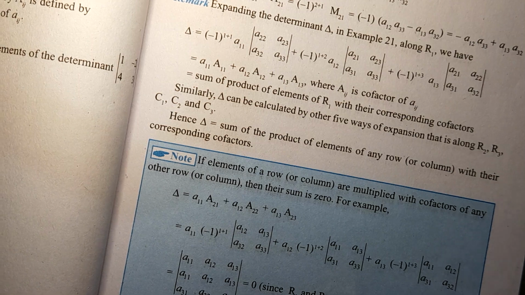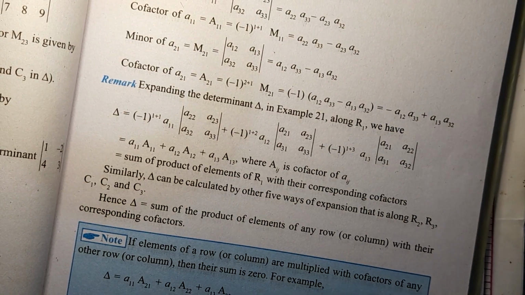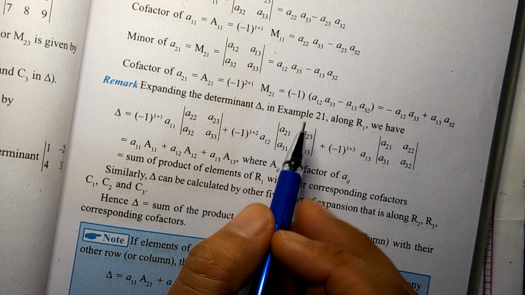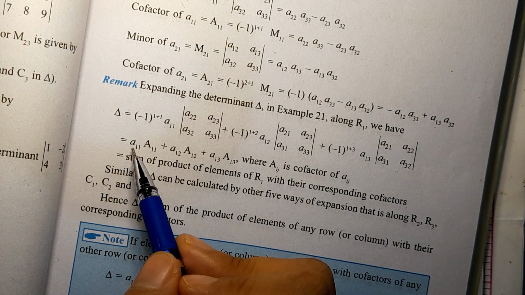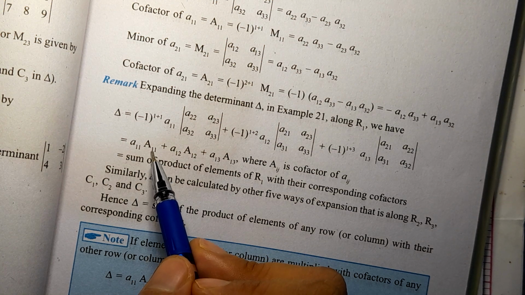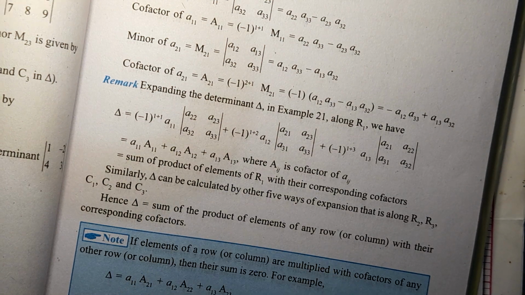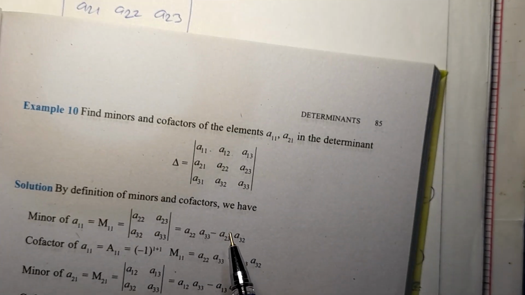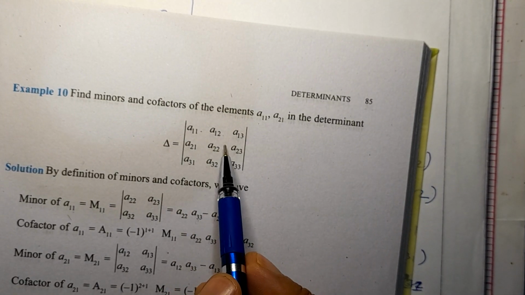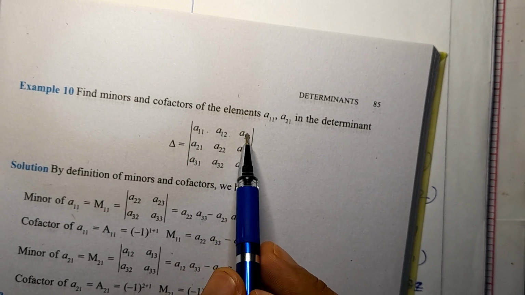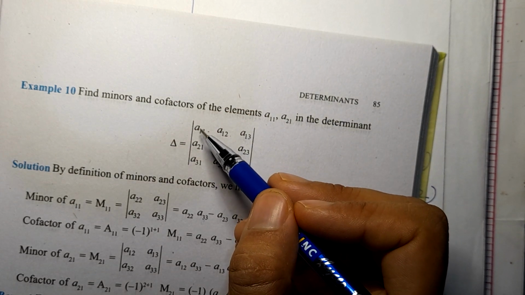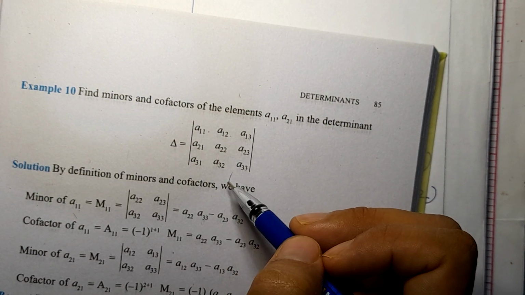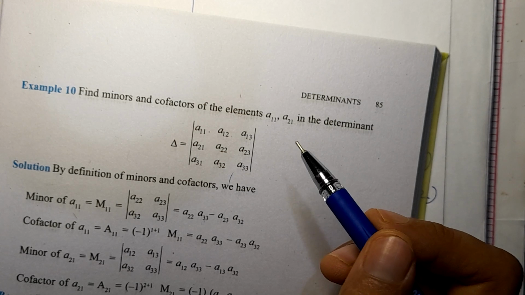Another remark, which is important: expanding the determinant is nothing but the sum of each element times its cofactor along the first row. We always do the determinant along the first row. If you expand along the first, second or third row, you will get the same result. And along the first, second or third column, it will also give the same result.